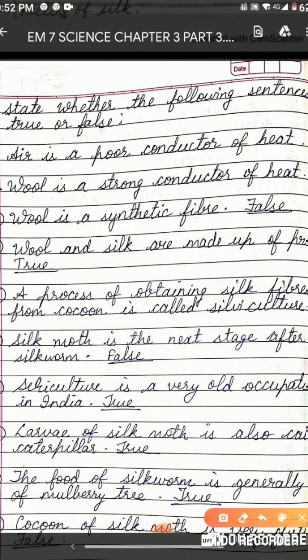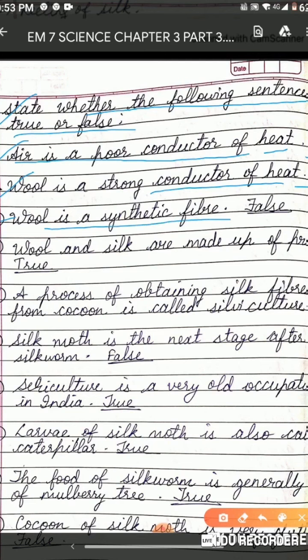State whether the following sentences are true or false. Number 1. Air is a poor conductor of heat. Answer is true. Second one. Wool is a strong conductor of heat. False. Number 3. Wool is a synthetic fiber. False. Number 4. Wool and silk are made up of protein. Answer is true.